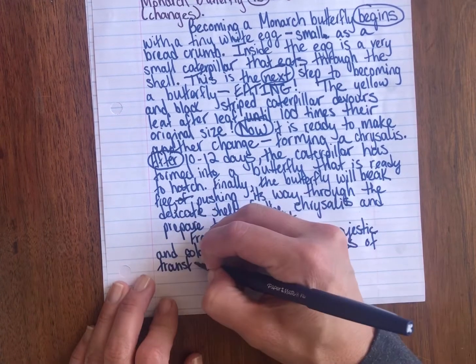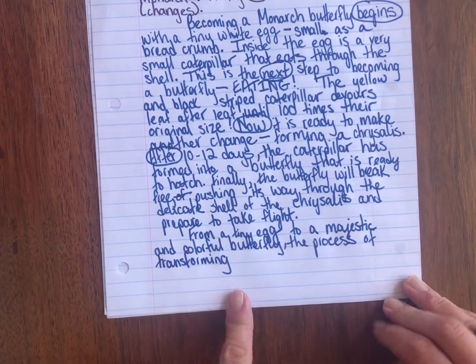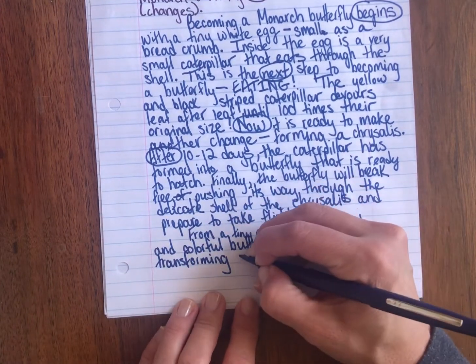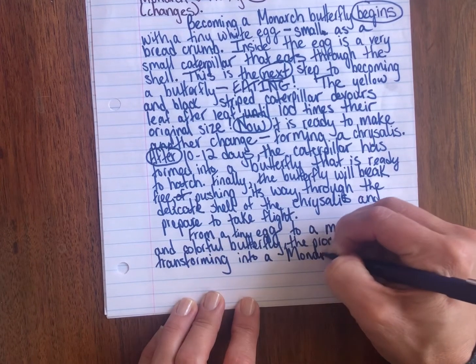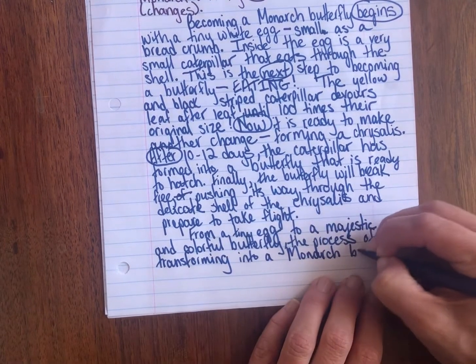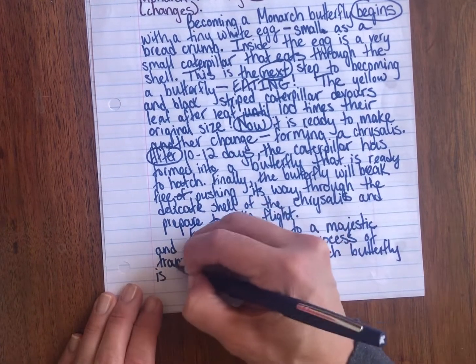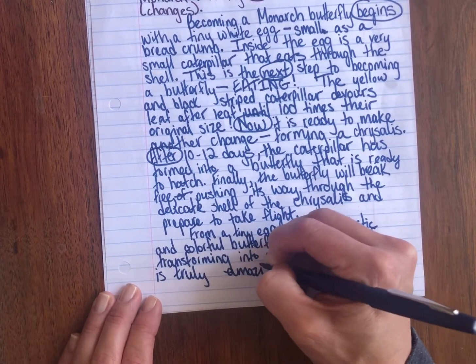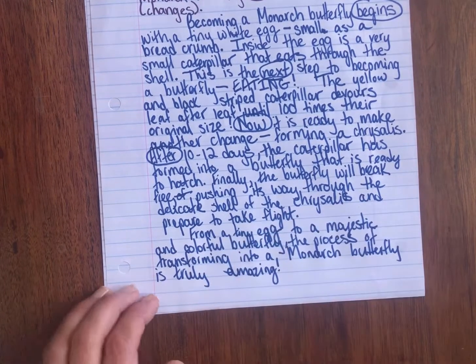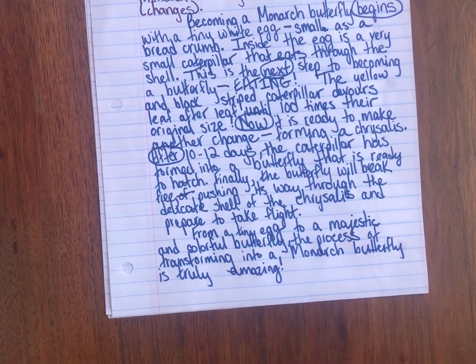Again, that would be a vivid verb instead of saying changing or becoming. The process of transforming into a monarch, capitalizing the M in monarch because it's specific, butterfly, is truly amazing. And I'm going to use an exclamation point for that because that's how I feel about it, and I want to show the reader that.